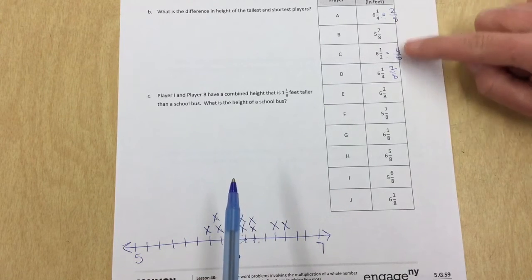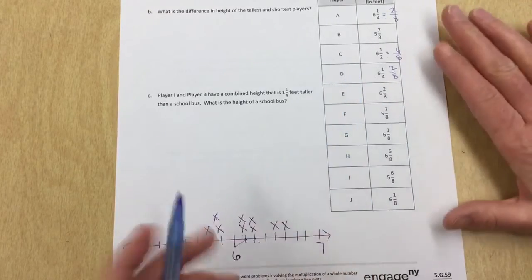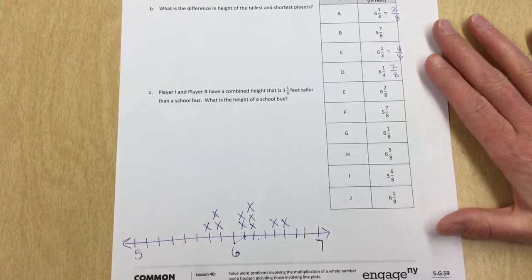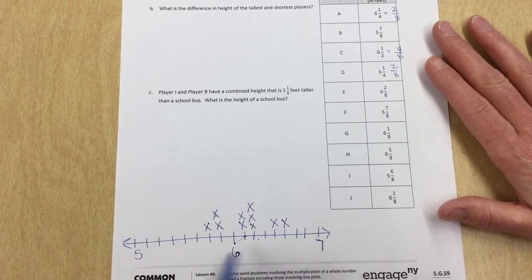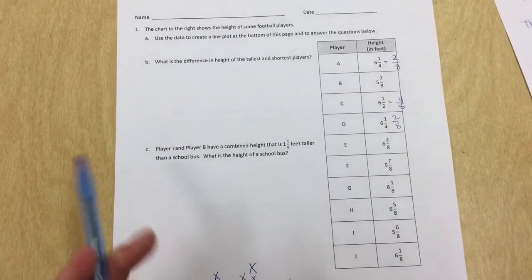Okay, we need to add a 2/8 because I'm looking, I see 3 and I must have missed 1. Okay, so please make sure your line plot now looks like this. Okay, so let's look at our questions.